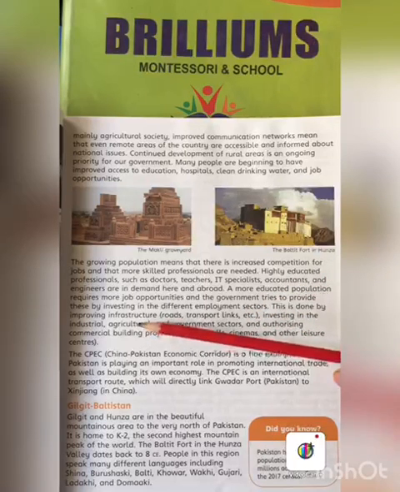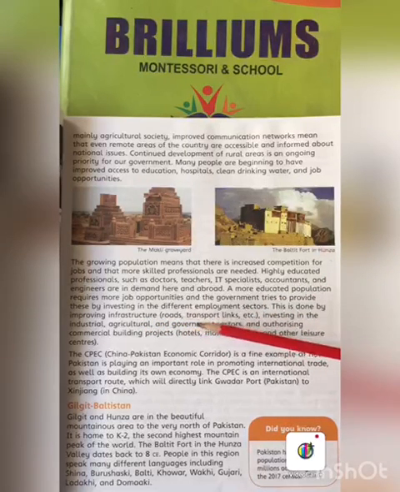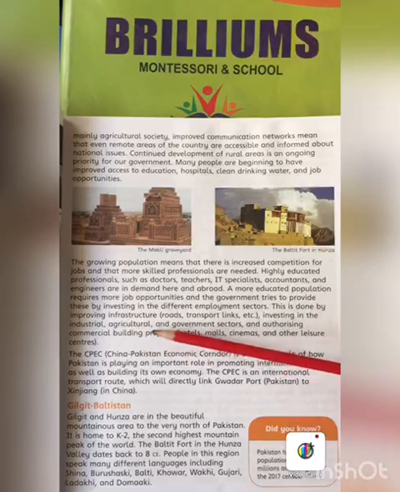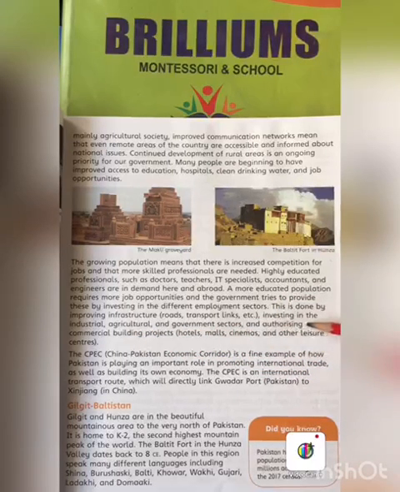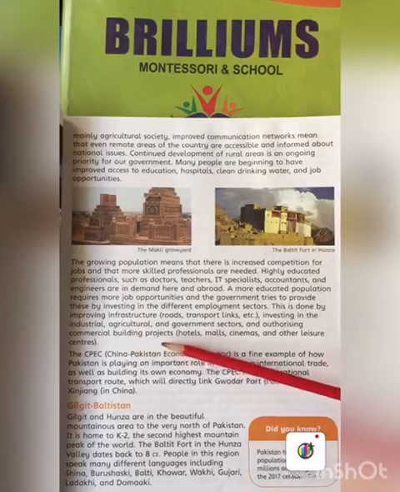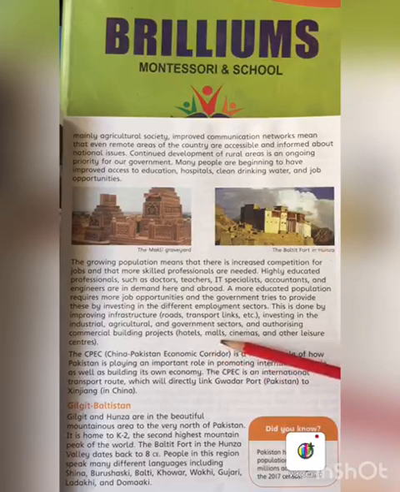This is done by improving infrastructure, roads, transport links, etc. Investing in the industrial, agricultural and government sectors and authorizing commercial building projects, hotels, malls, cinemas and other leisure centers.